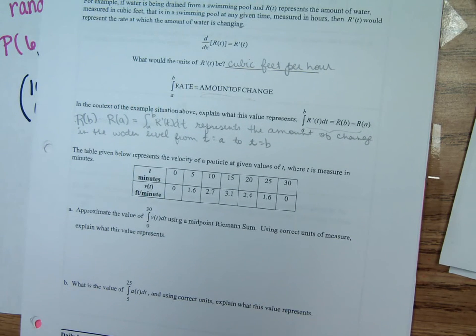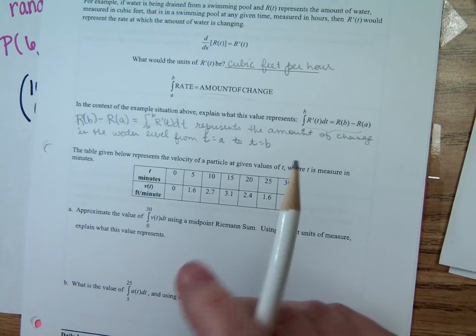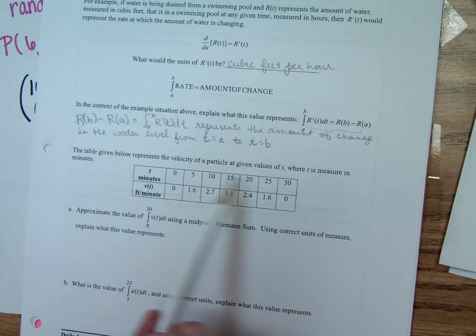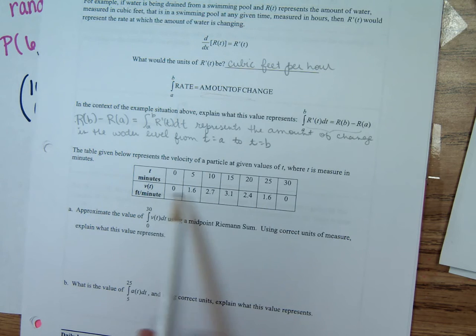Okay, so we have this table that's the velocity of a particle at given values of t, and t's in minutes. So we have t minutes here, and we have v of t in feet per minute here.